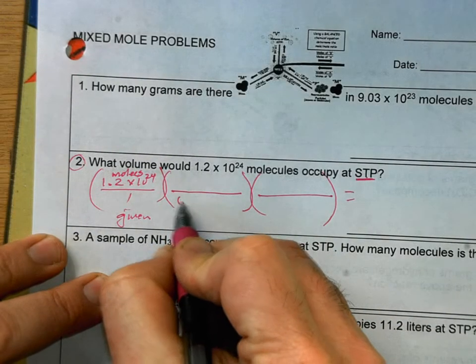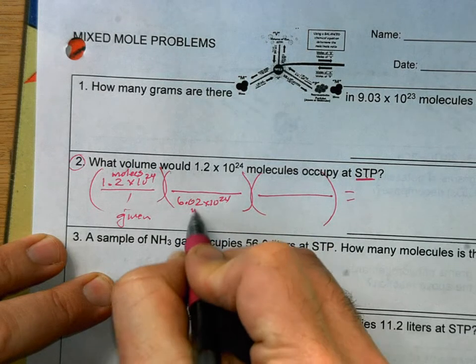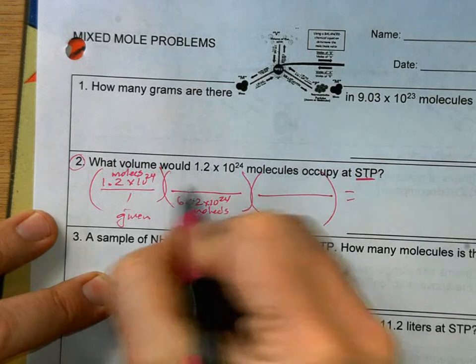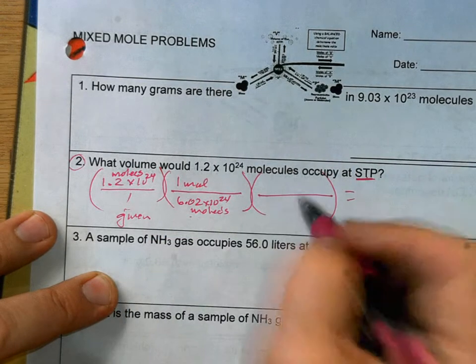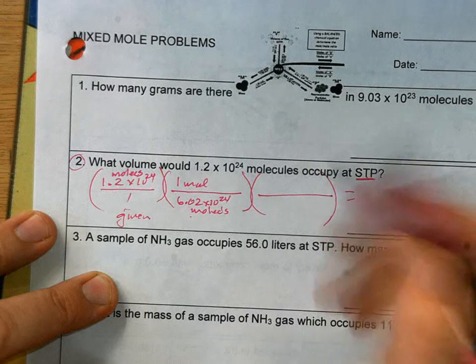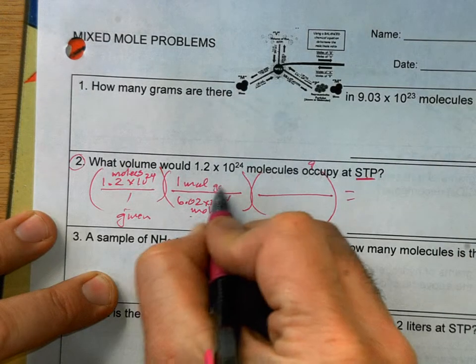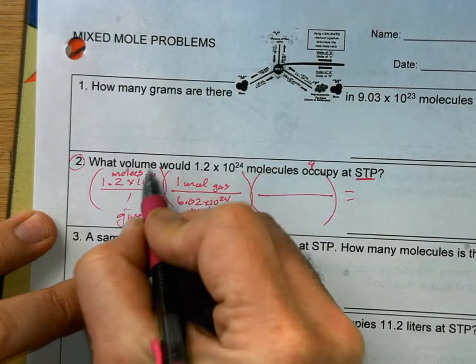So we want to put Avogadro's number of molecules down here, 6.02 times 10 to the 23 molecules, in 1 mole of, I guess since this is STP, it would be a gas, actually. So I'll just say 1 mole of a gas, and Avogadro's number of molecules of a gas.